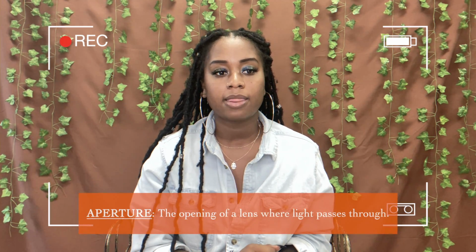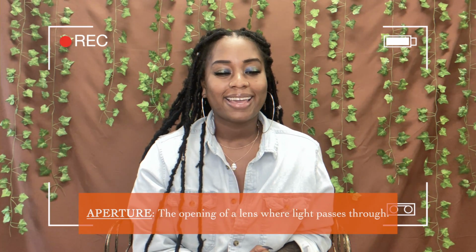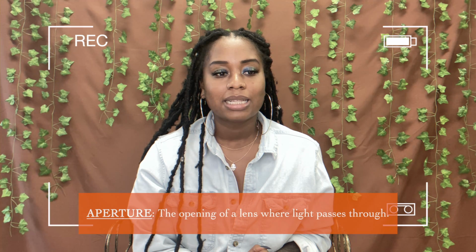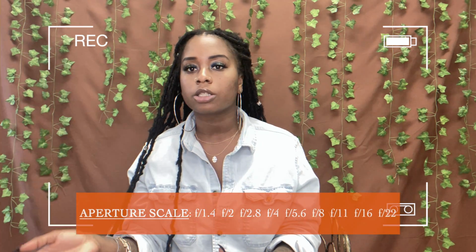So going from ISO, you'll be hitting aperture, and that is how wide or closed your lens opening is. And it's represented by f-stops, and there are values that start from 1.4, can go up to f22. A lot of things depend on the lens you actually buy, so that's just kind of a general range.